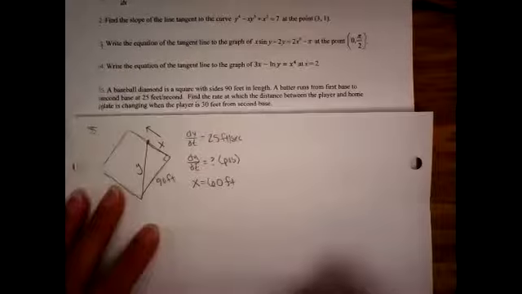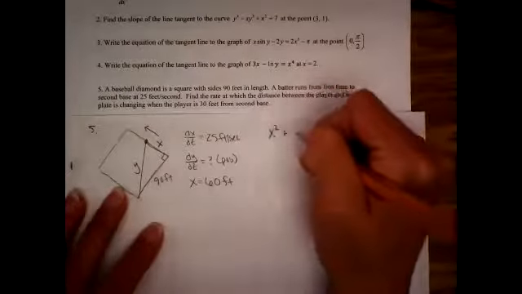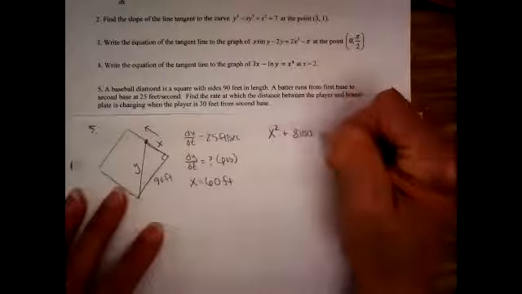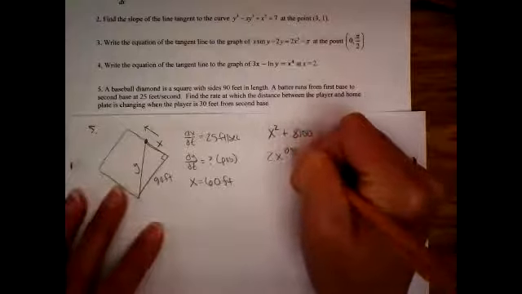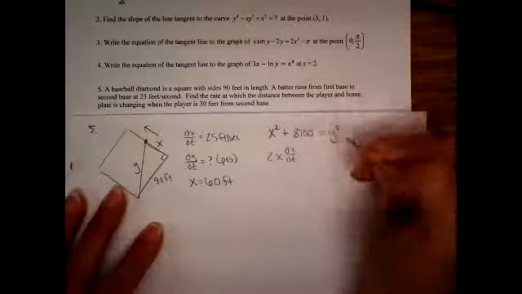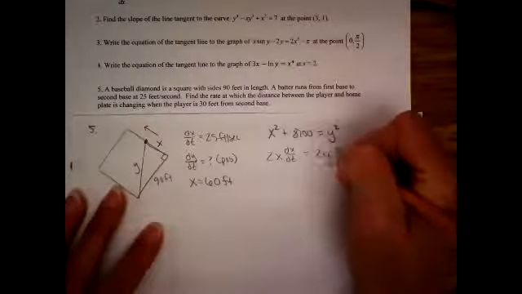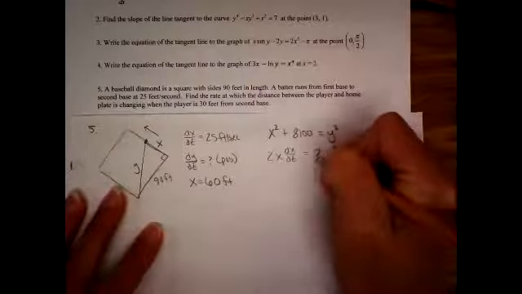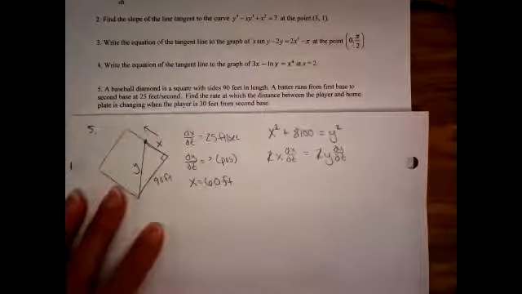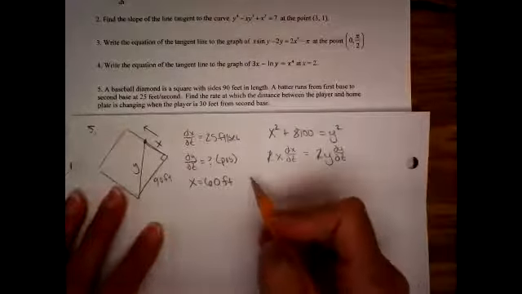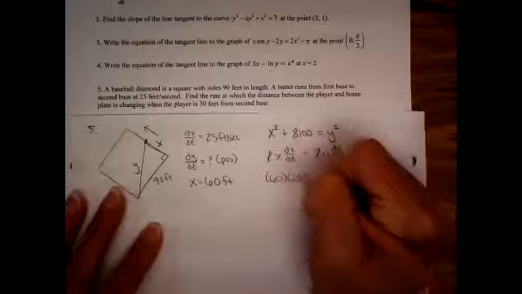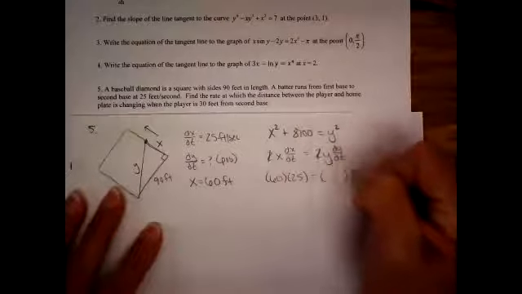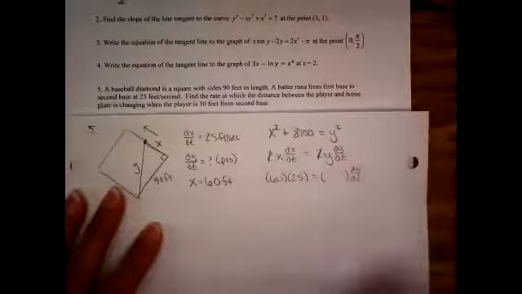So that's all the information. We're going to set up a relationship between the variables. It'll be Pythagorean theorem, x squared plus 90 squared, that'd be 8100, equals y squared. Derivative: 2x dx dt, 8100 is a constant, so that's gone, equals 2y dy dt. The 2's are going to cancel, and then we're going to look for everything to plug in. So x is 60, dx dt is 25. We don't have y, I'll come back for that, and dy dt is what we're looking for.